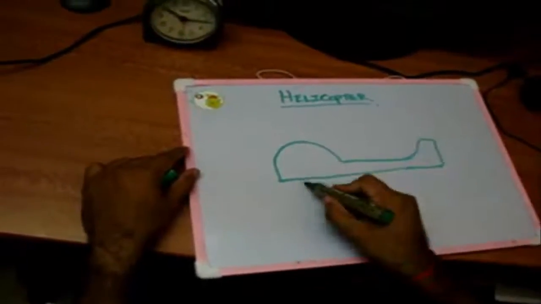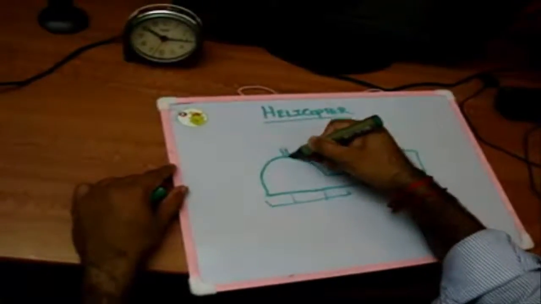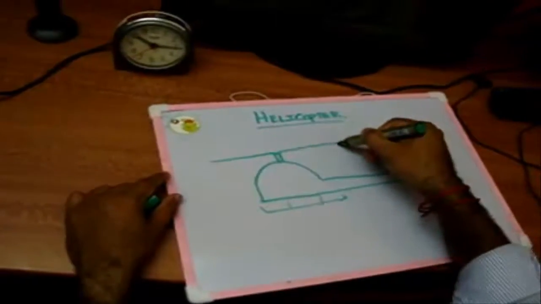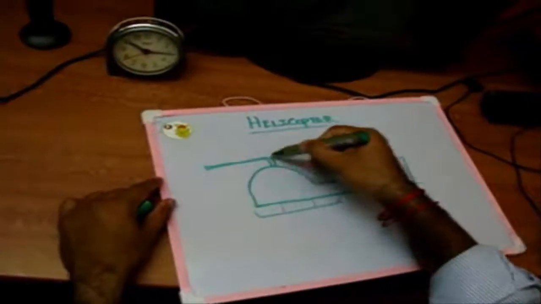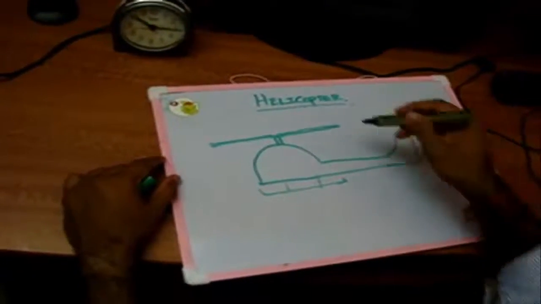This is the tail part, and this is the main body where you have the rotor, and this rotor has blades whose pitch can be altered. So you must wonder, what do you mean by the pitch of the blade?